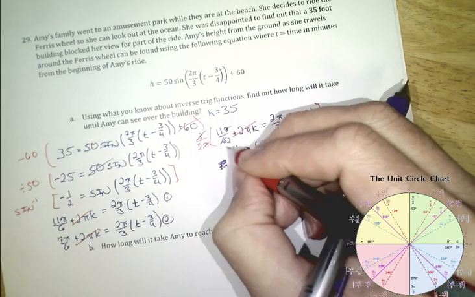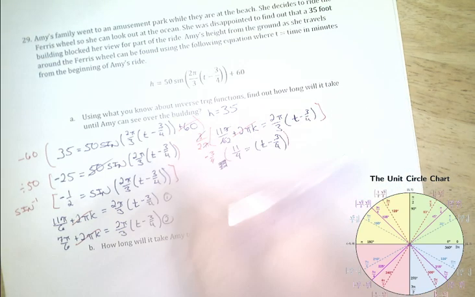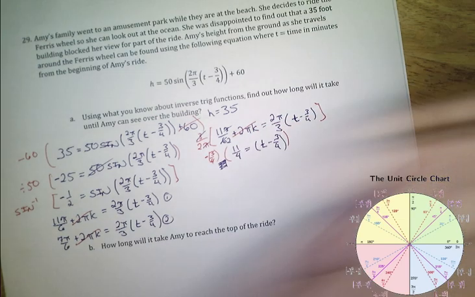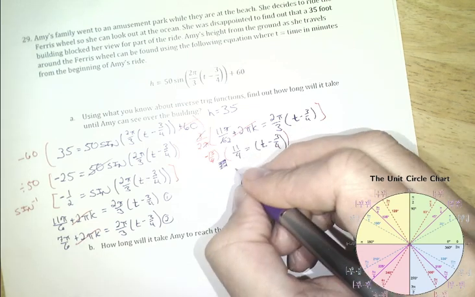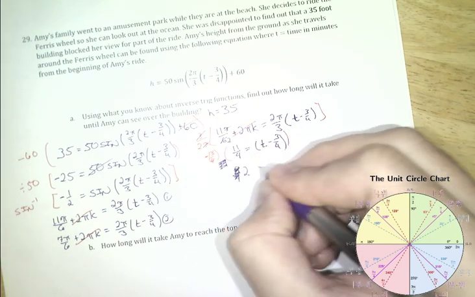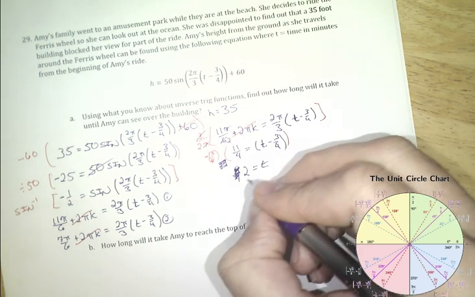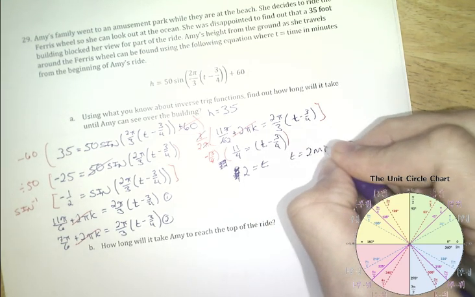And then finally, we will subtract 3/4 from both sides. 11 minus 3 is going to be 8 over 4, which is just equal to 2, is equal to t. So case 1 is t is 2 minutes.